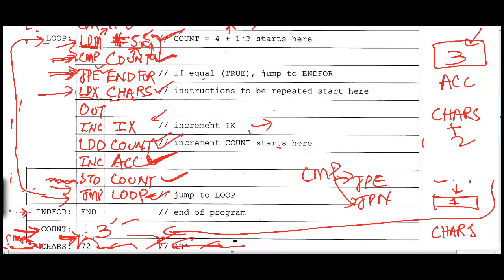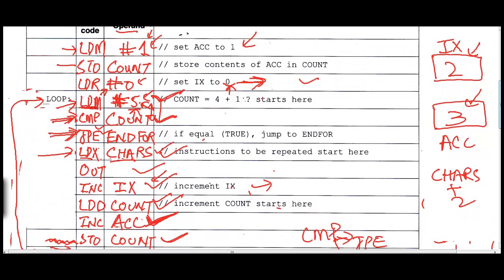right? Once this value is loaded into the accumulator, we are going to carry out the out instruction. So this is going to print the corresponding character. Then the index value is going to be incremented. Index was 2, so now index is going to become 3.